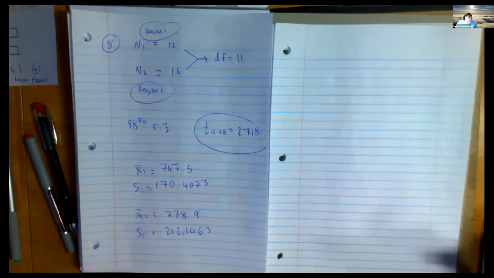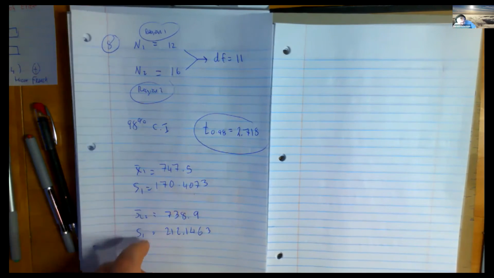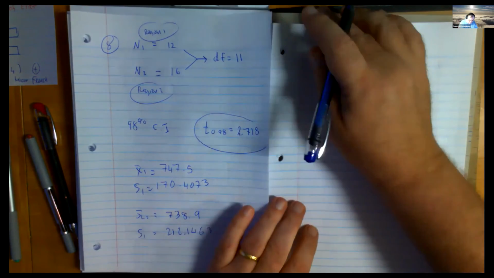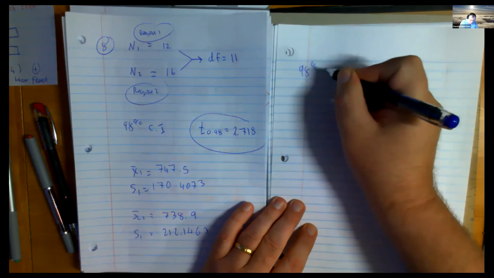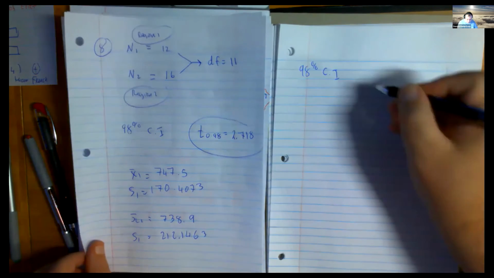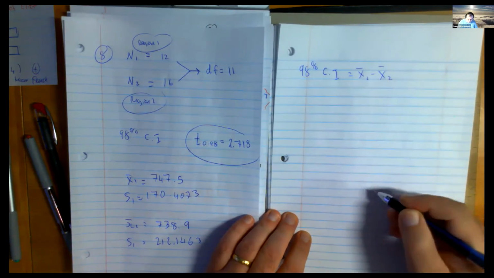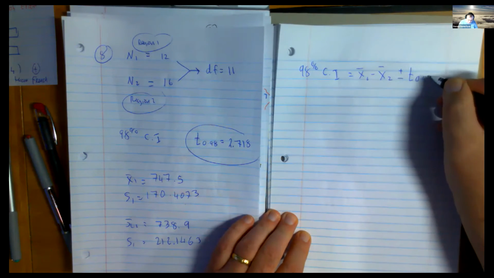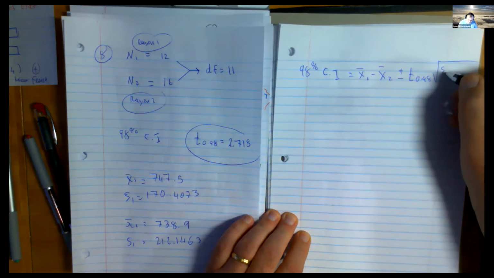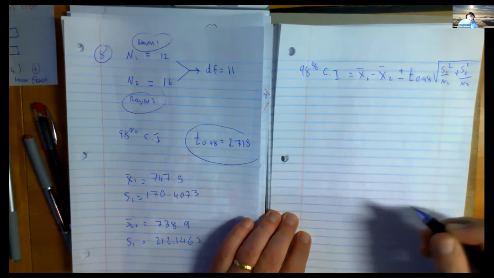Okay, no comments. Magic T-score, those two guys. Let's get a 98% confidence interval for the difference. The formula is x1 bar, take away x2 bar, plus or minus the magic T-score, followed by that fella added to that fella, right?